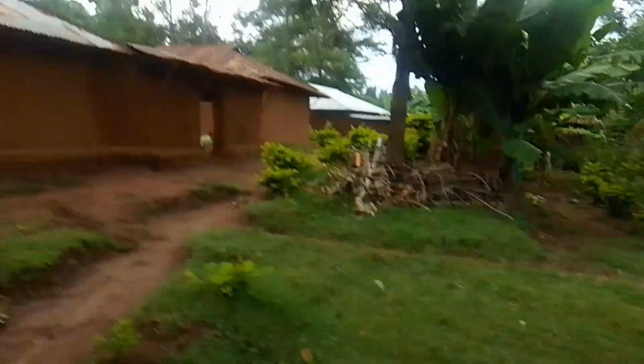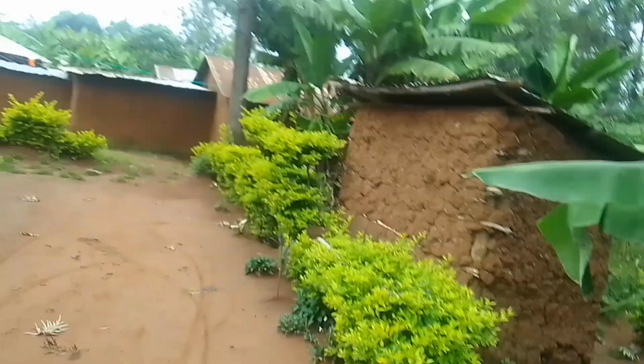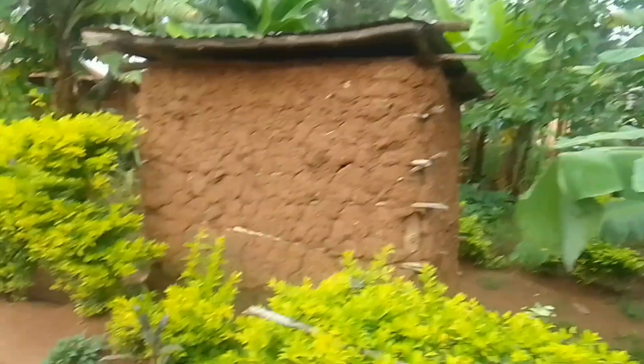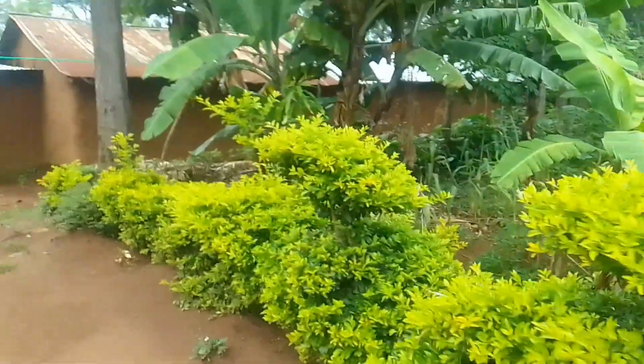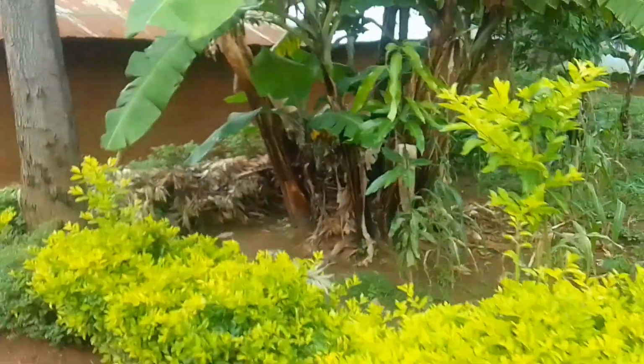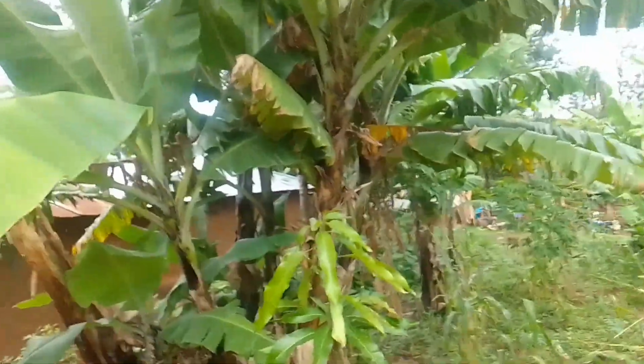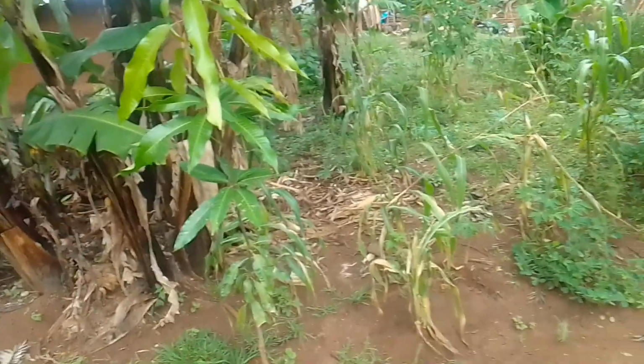These are another guava tree. So guys, this is the flower bed, and that is our toilet. The other side here, this is a grafted mango tree.